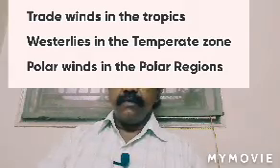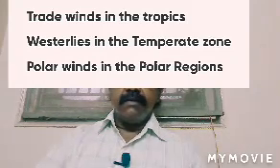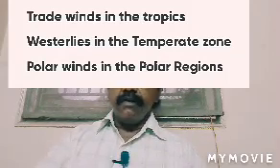Trade winds are easterly. Easterly means moving from east to west. Trade winds are moving from east to west. That's why they are called easterlies. Westerlies, from the name only we can understand, these winds are blowing from west to east.